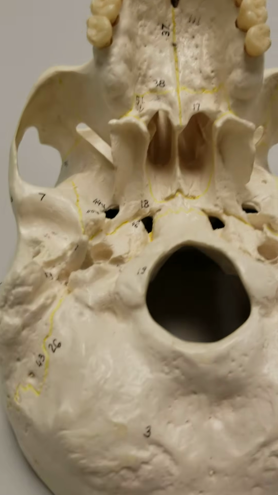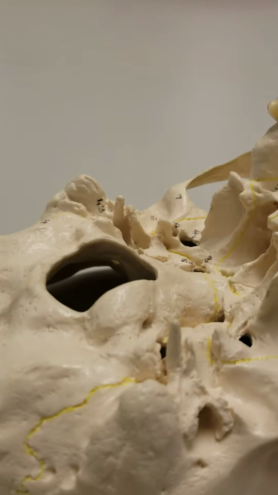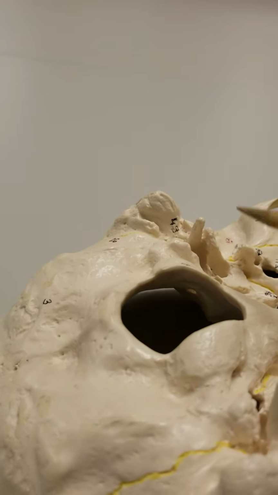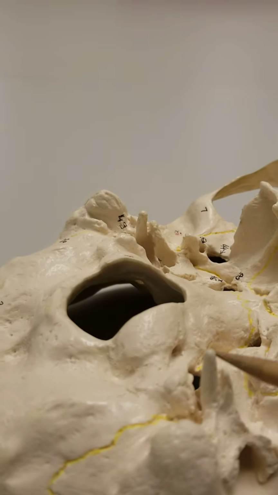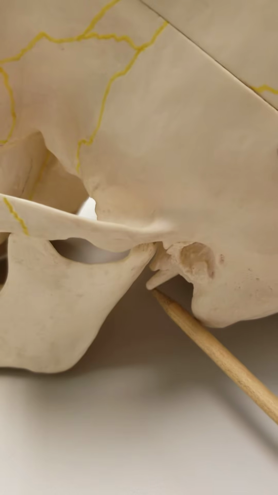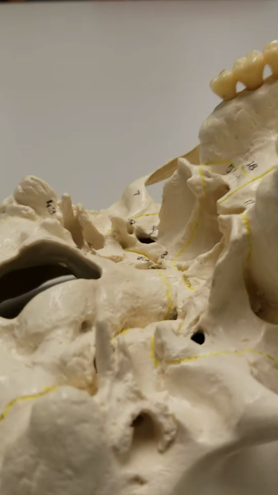Another thing that this has is these little things that look like little vampire teeth here. You can see them, pretty sharp pointed spots that stick up. If I go back to this, you can see it right here. This is called the styloid process.